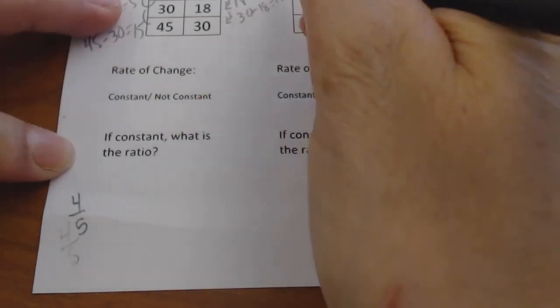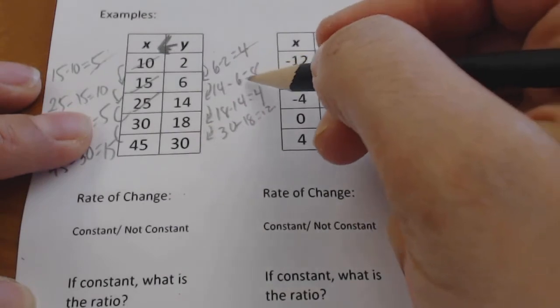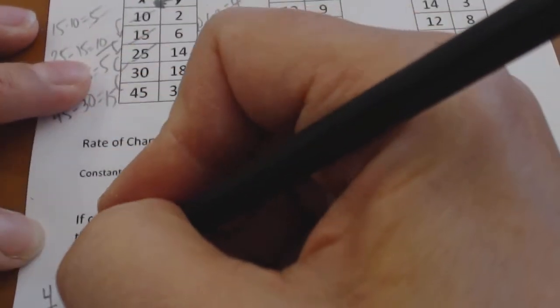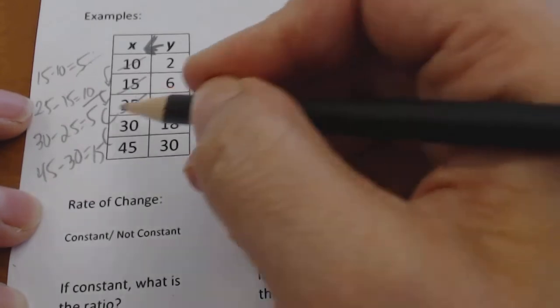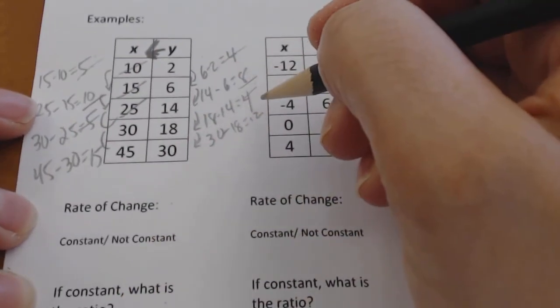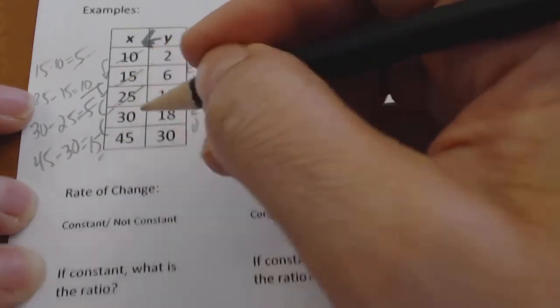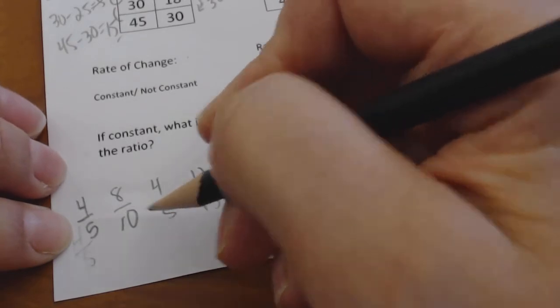And then the next one is going to be, back up here, we got 4 over 5. 8 over 10. The next one is going to be 4 over 5 again. And the next one is going to be 12 over 15. Now let's reduce them and see if they're equal.